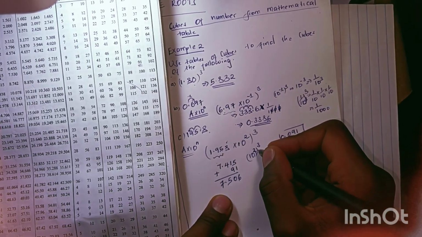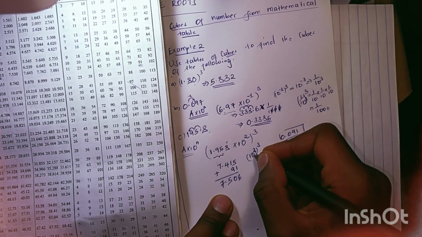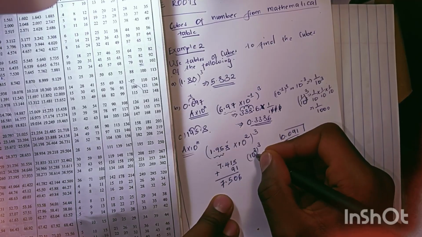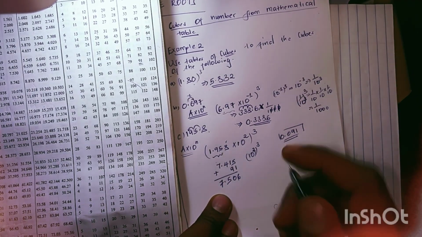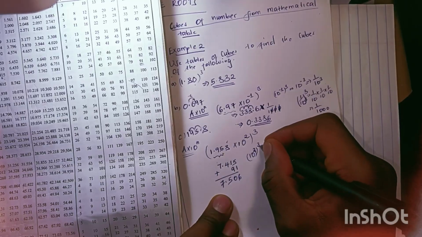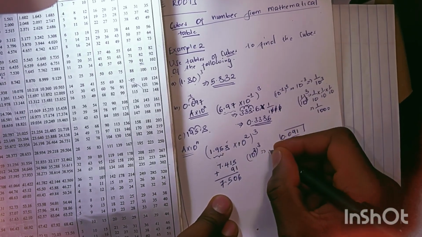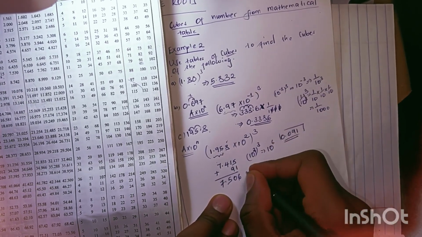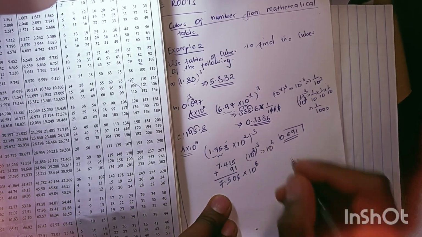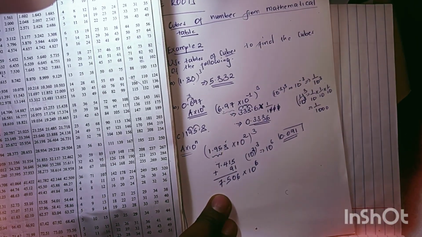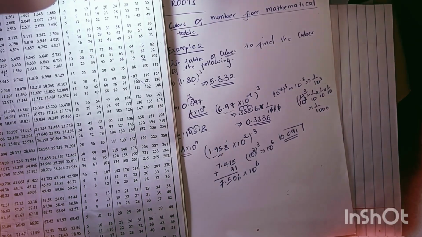According to the laws of indices, 10 squared, then you cube, it means 2 times 3. 2 times 3 is how much? 10 raised to power 6. So I'll have to multiply times 10 raised to power 6. This is how we open that bracket according to the laws of indices. When there is a bracket in the powers, you just multiply the powers.